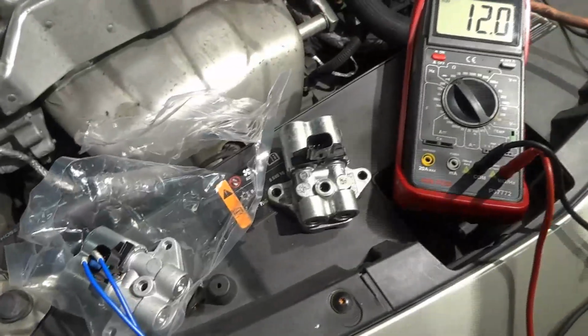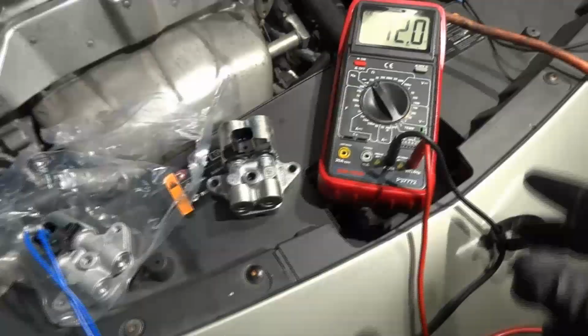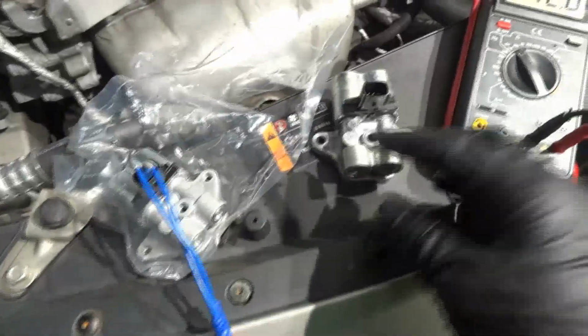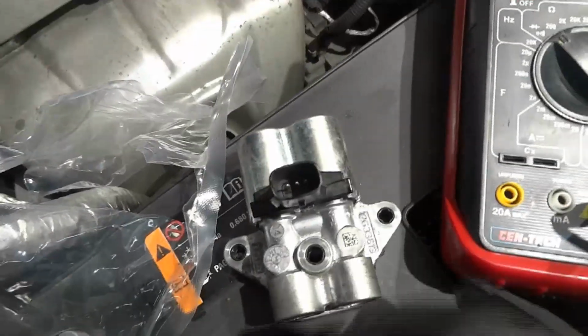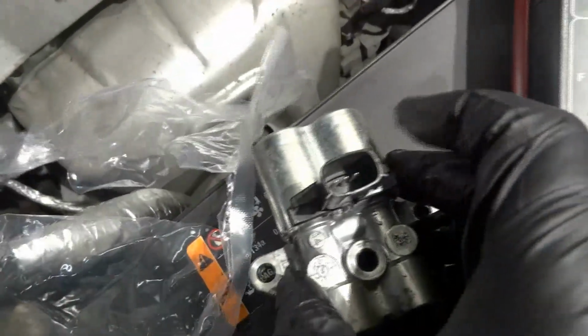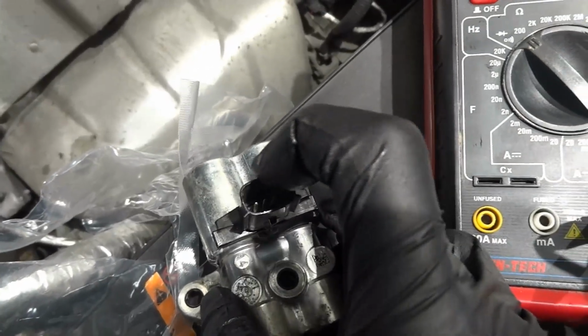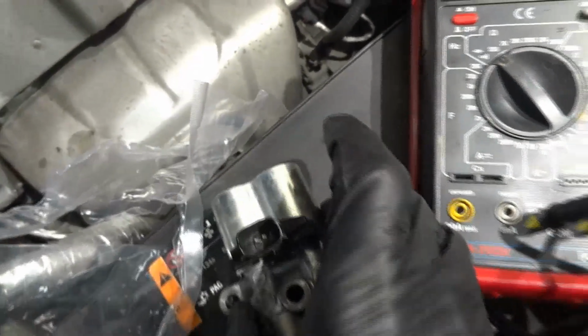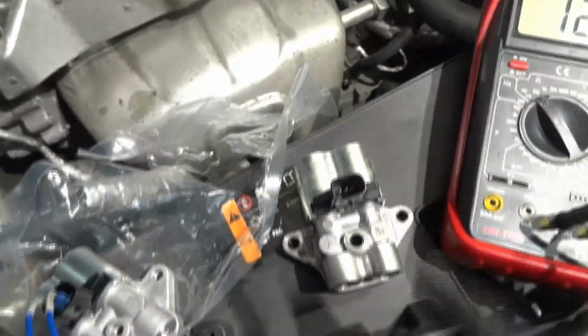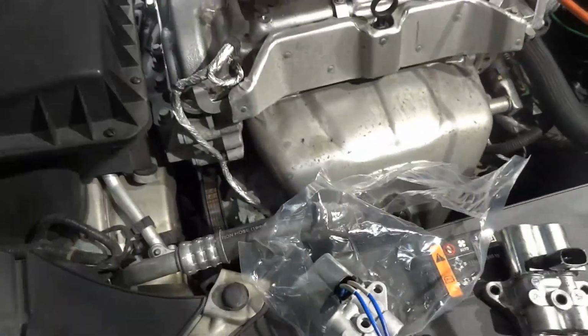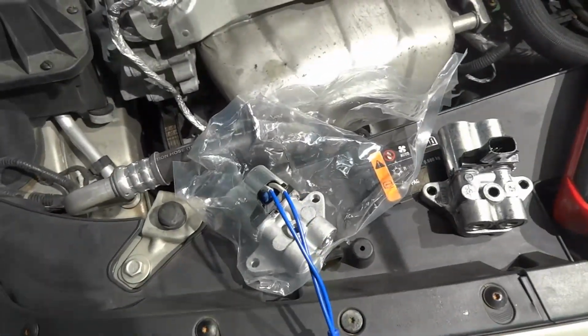But again, this is a test that I don't really trust. I just wanted to do that to show you guys. What I did was connect my multimeter between these pins, this one with the center, and then the center with the one right here, for these two different solenoids. So now I'm going to install our new solenoid.